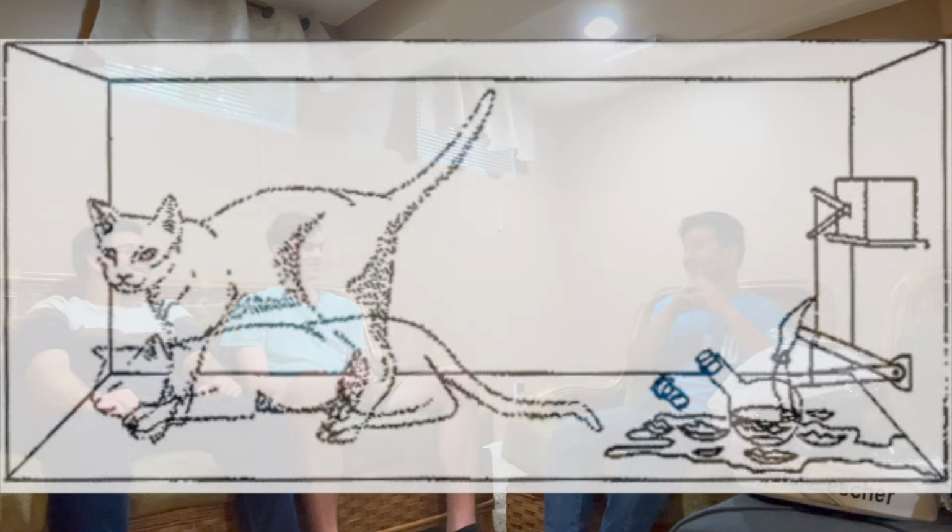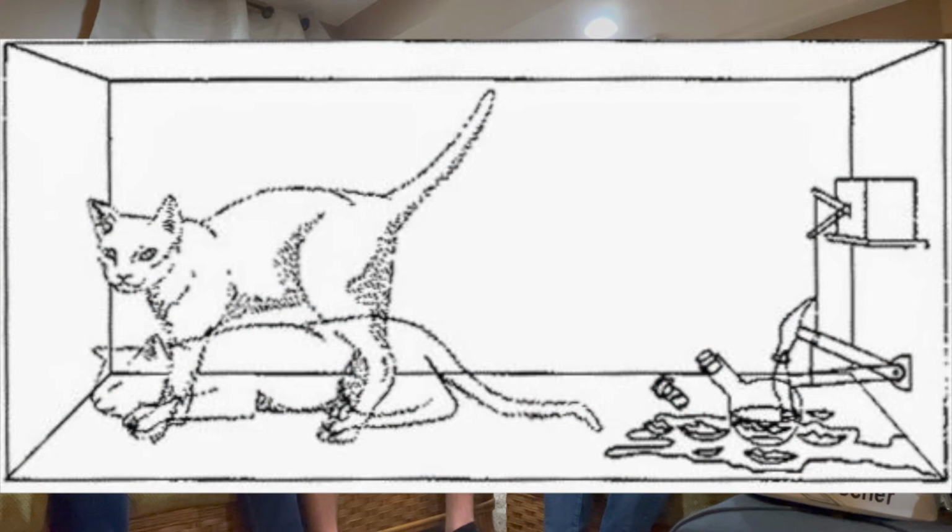Any box. And the theory is after an hour, the cat is both alive and dead, because you don't know the possibilities. It could be alive, could be dead, just like a probability thing.